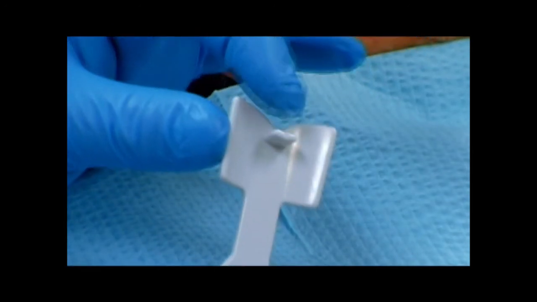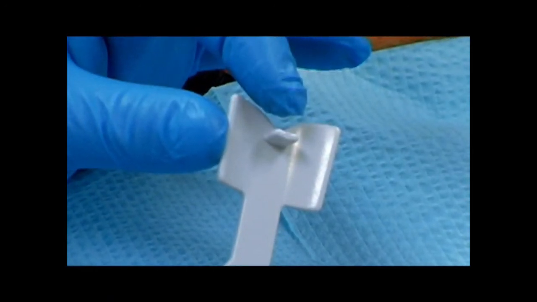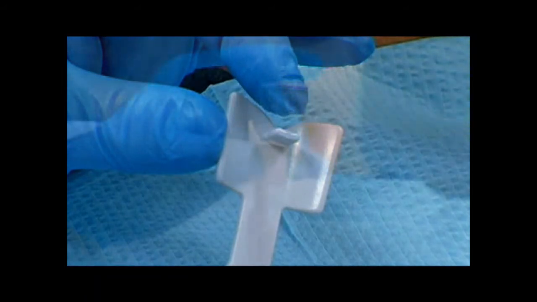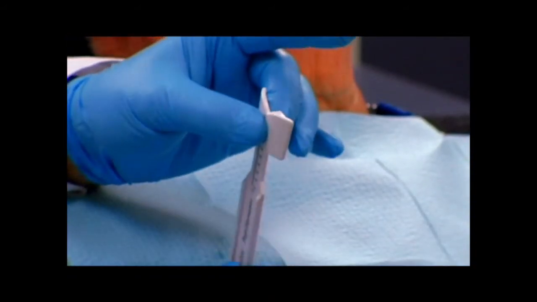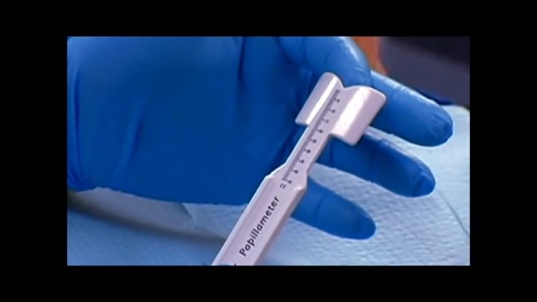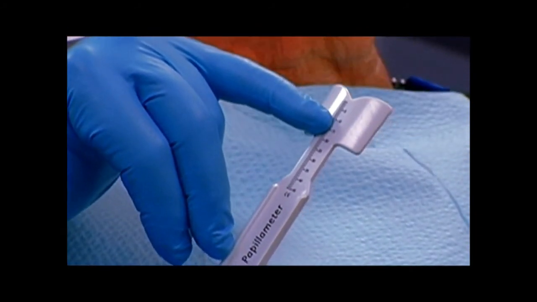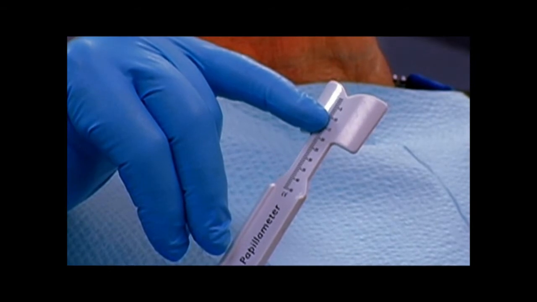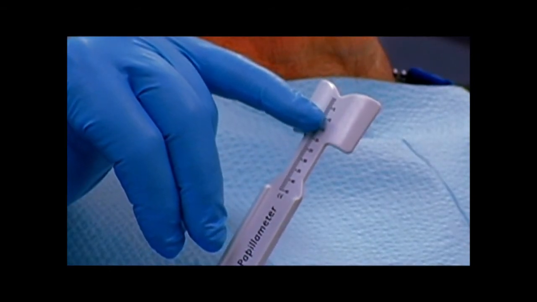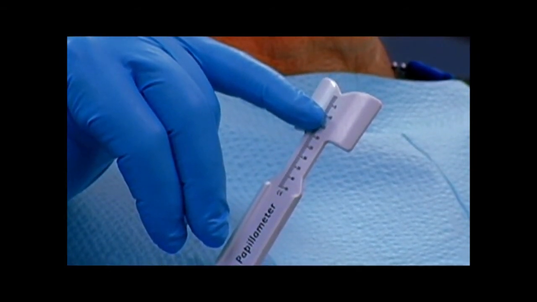And where this meets the gauge here, that would be at the 0 point. In other words, where it rests on the incisive papilla, that'll be our 0 point. And when we press this into the patient's mouth, whatever reading we get here will be interpreted as a number of millimeters between the patient's anterior papilla and the patient's lip as it's recorded.